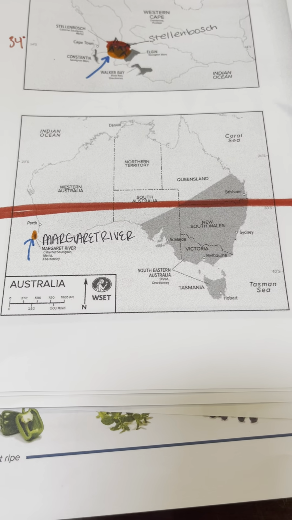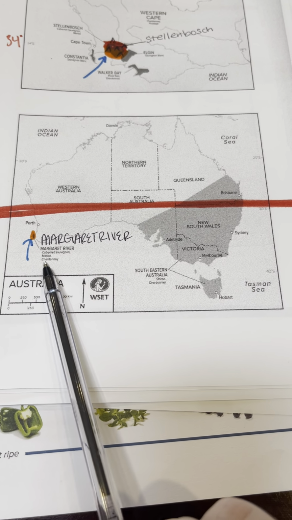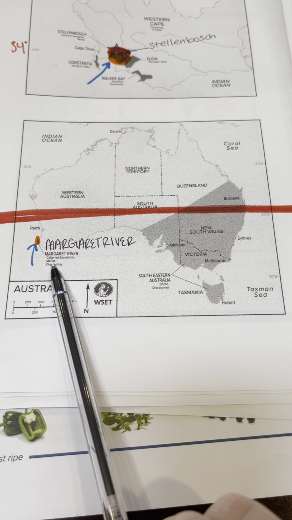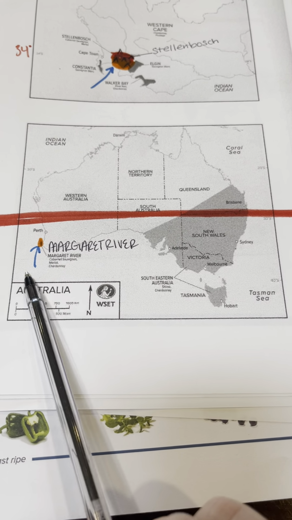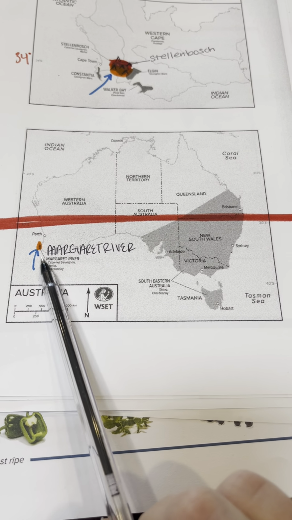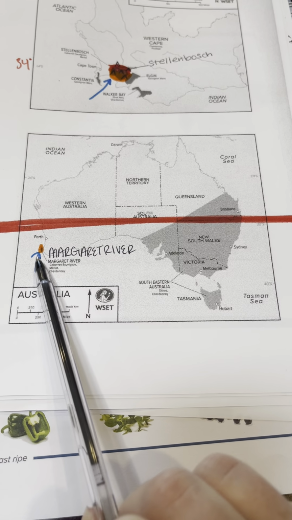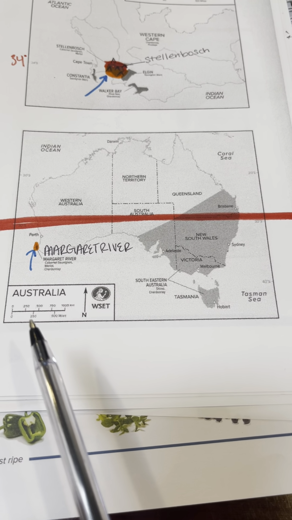In Australia, in Margaret River, Merlot is grown in this moderated area, moderated by the water surrounding. It's close to the 30-degree latitude, but it's not as hot because of its location and the breezes.